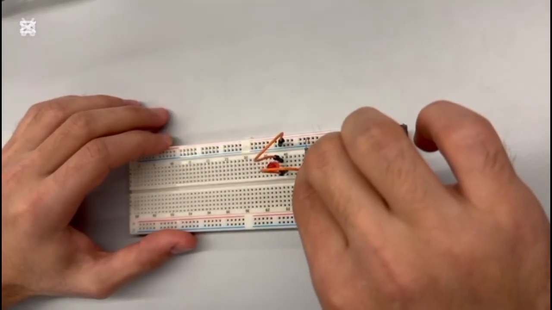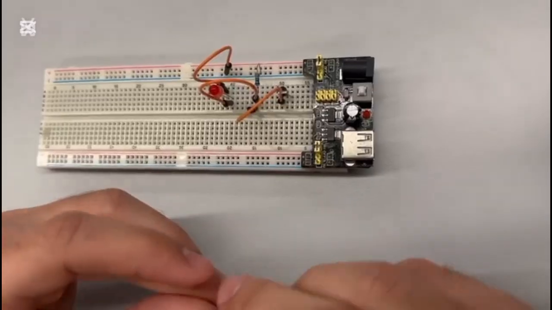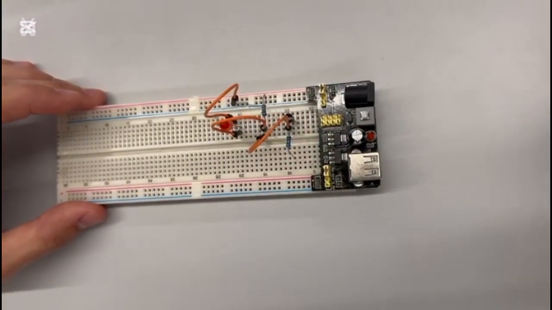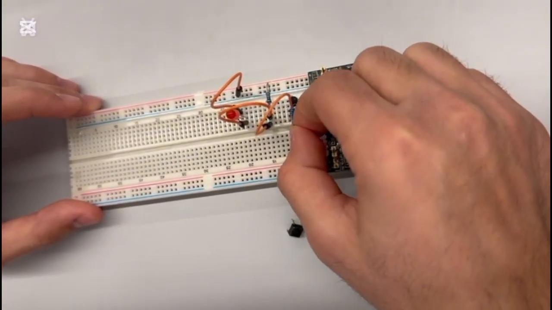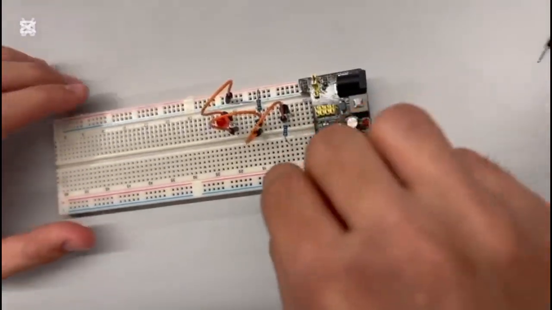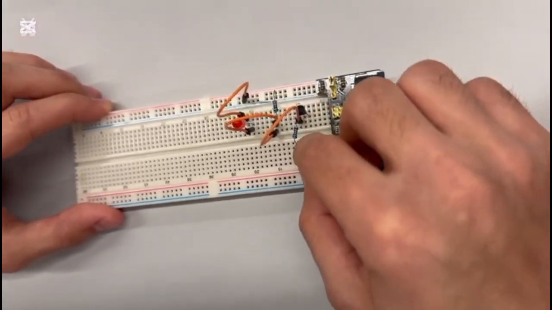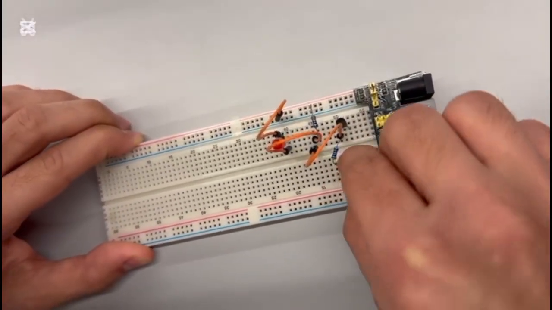After that, we added the transistor, which is the main component that makes the inversion happen. We connected the collector of the transistor to the LED circuit. Then we connected the base of the transistor to a 2000 ohm resistor. This resistor controls the current going into the base. From there, we connected it to the push button.